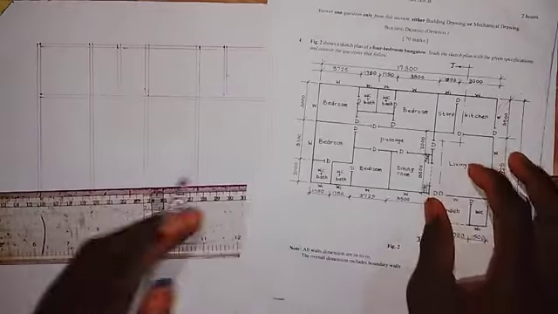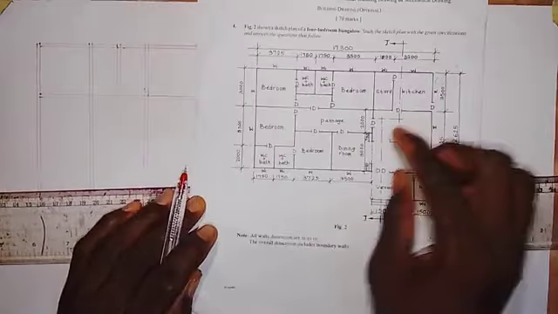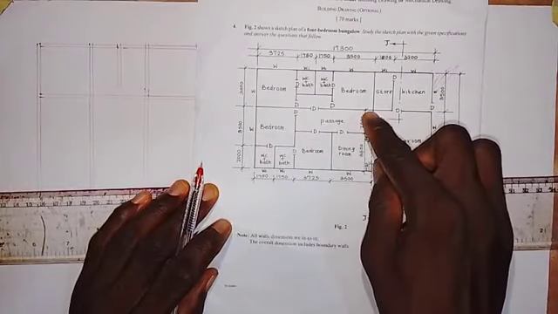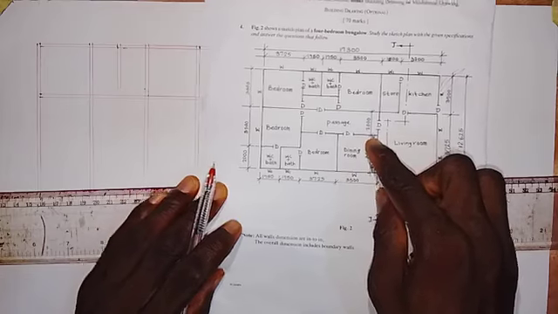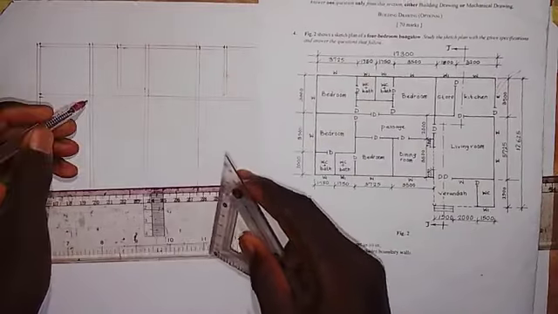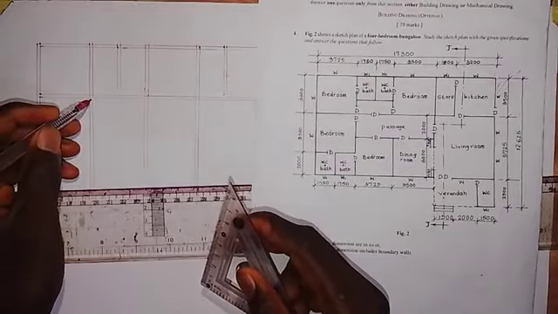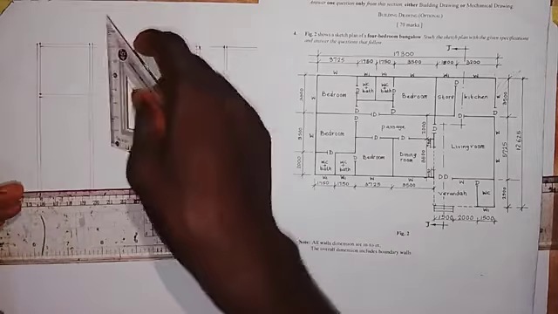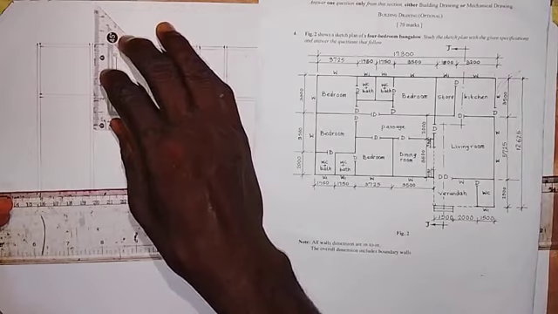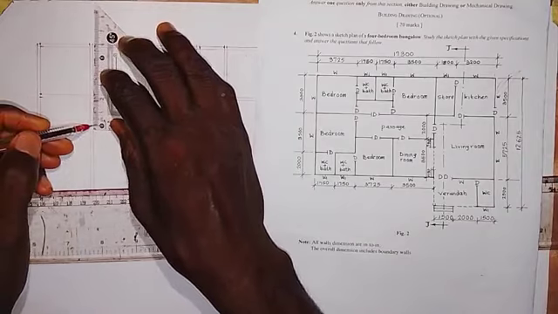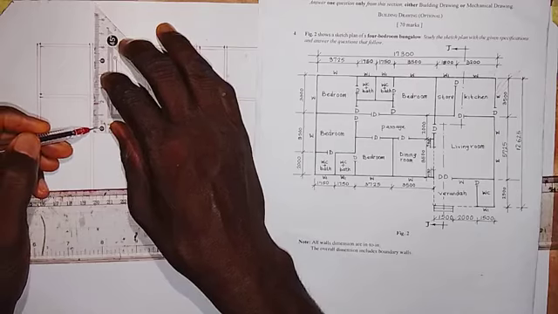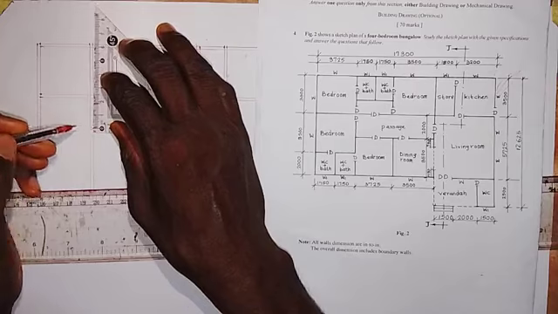All right, so then the next wall that we have here, its distance from here is 2000. So I'm going to take that measurement. I'm taking it from this line now. Okay, so I'll take a measurement of 20 millimeters. So this is 20 millimeters here. Okay, then the thickness of the wall is 2 millimeters. So take 2 like this.